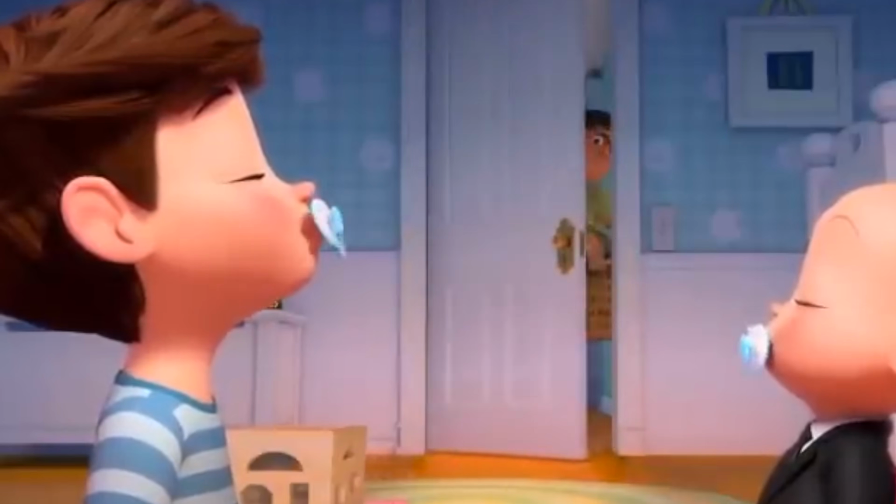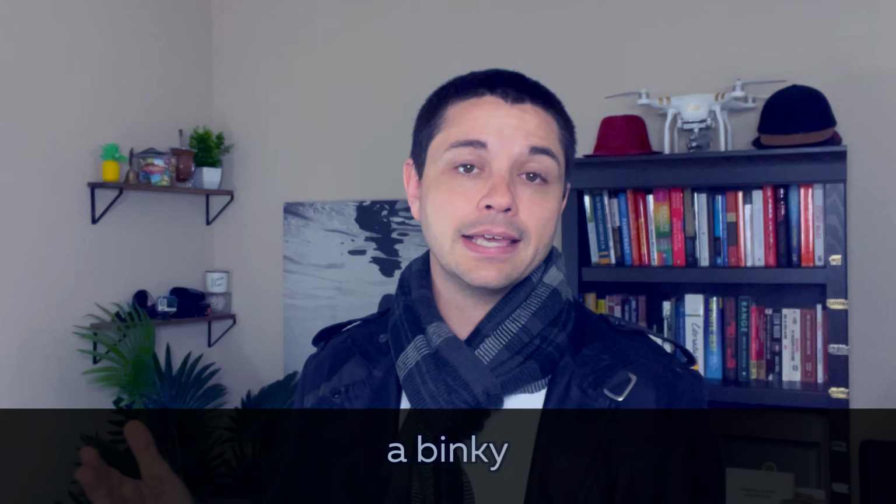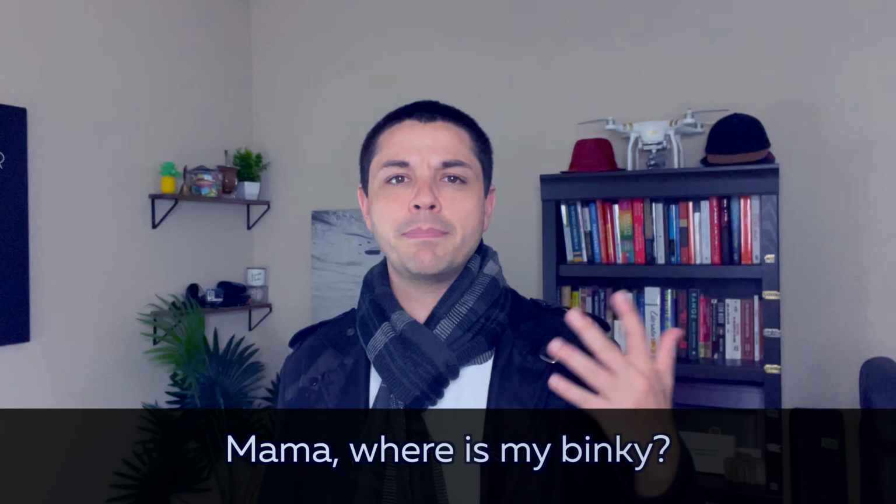Some children have a special thing that they suck on, and this helps them when their teeth are coming in, when they are teething, or it might just help to calm them down sometimes. And people in different countries call this different things. In American English, a lot of people call it a binky, but in Australian English or British English, some people might call it a dummy. So a child might say, "Mama, where's my binky?"